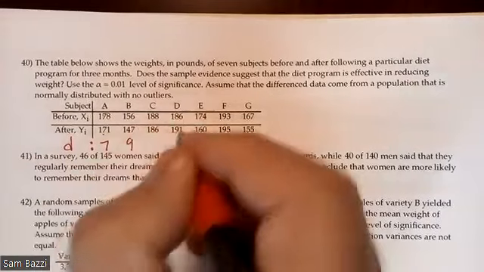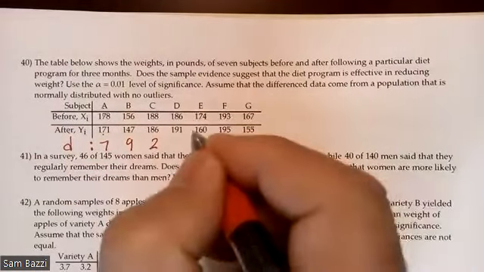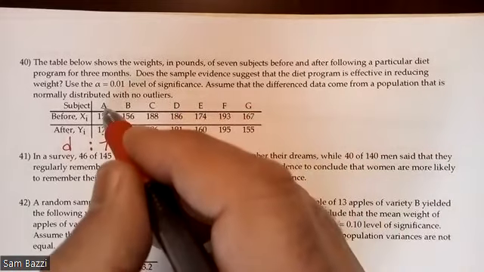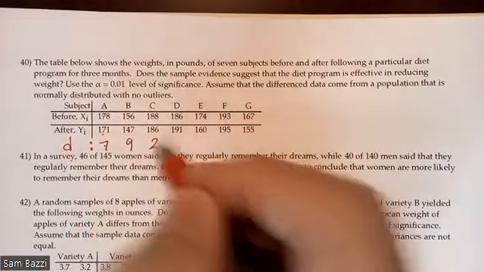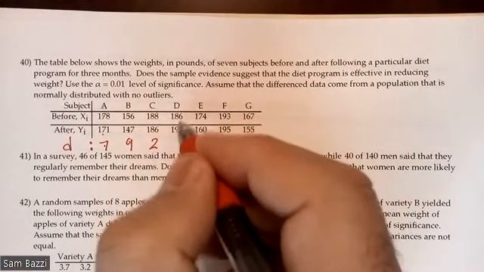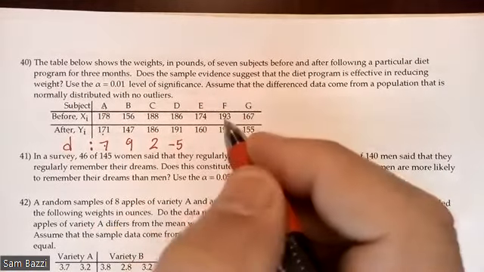56, that's a 9. 188 minus 186, that's a 2. So it seems like the diet worked for this one. He lost 7 pounds, he lost 9, he lost 2. 186 minus 199, this guy it didn't work for, he gained 5 pounds.